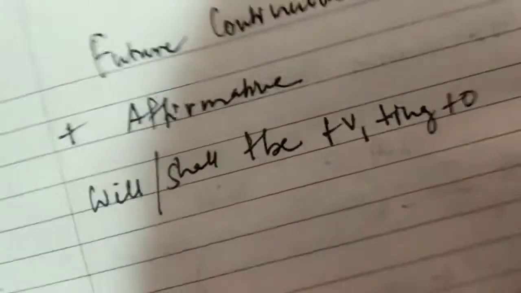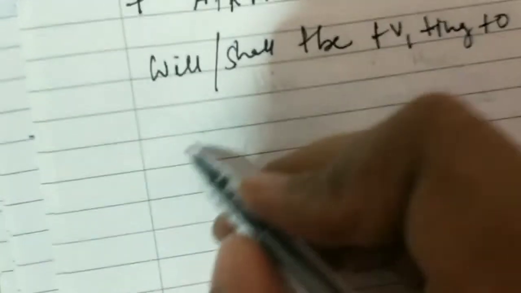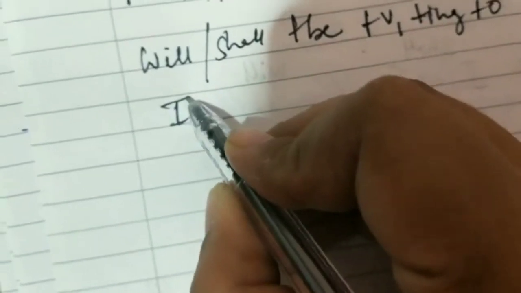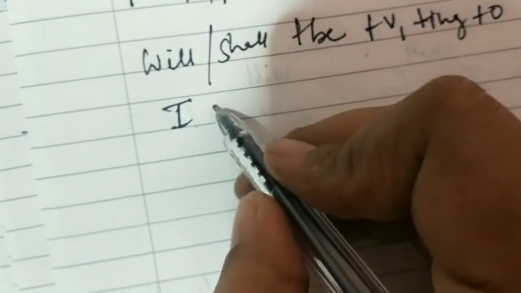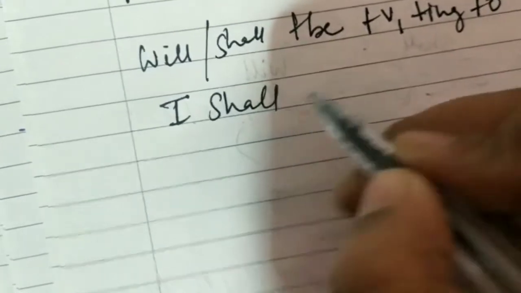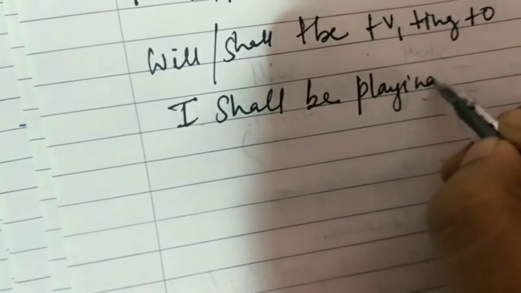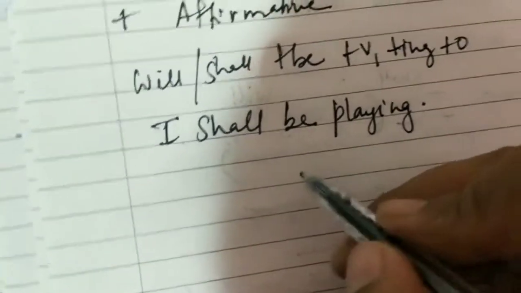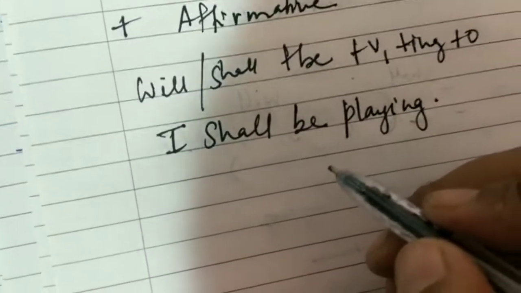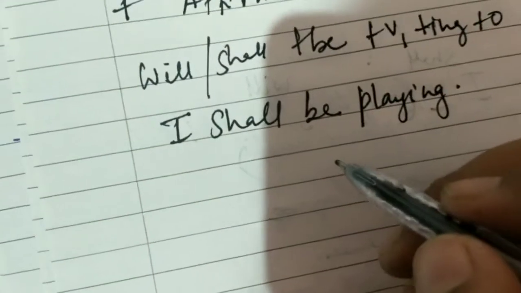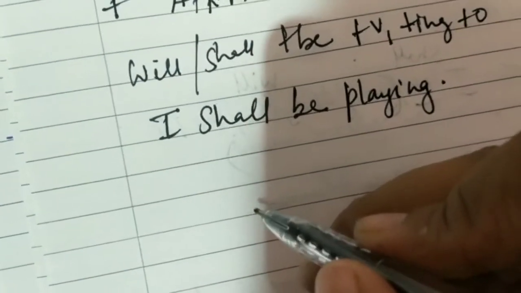So with I and we we use shall: I shall be playing. Then you will be playing, they will be playing, but we shall be playing.